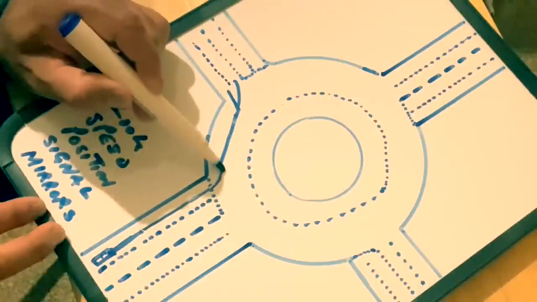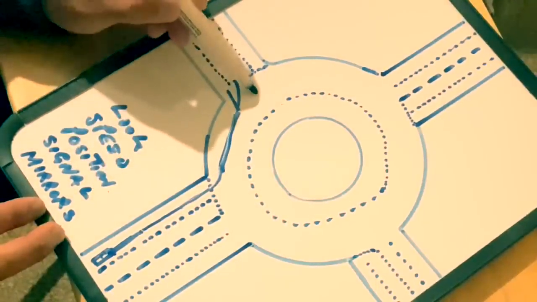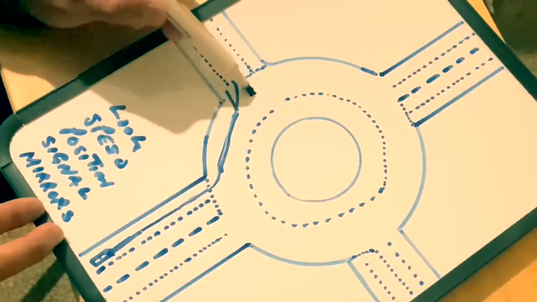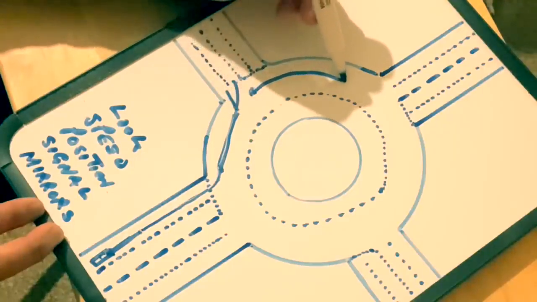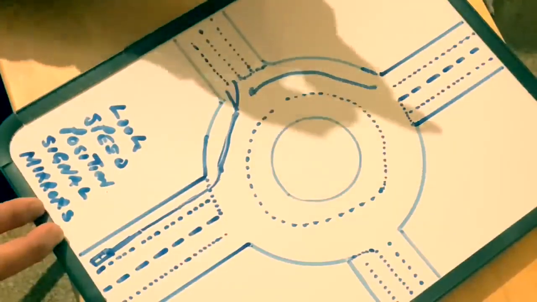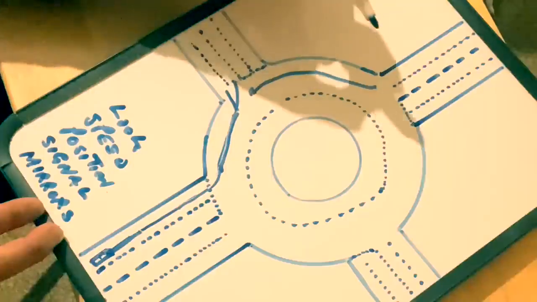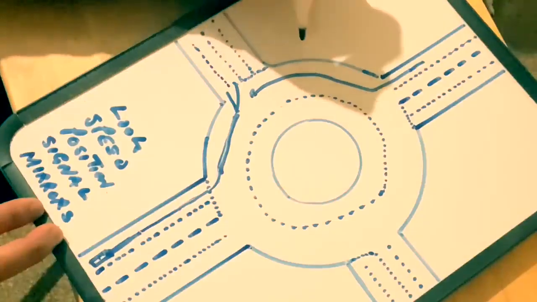When you enter, no signal, until you come around here. So once you pass this part here, top and left mirror, signal left, and then stay in the left lane. And when you're about here, just before you come off, top and left mirror and right mirror to see for cyclists, motorcyclists. If it's safe, you enter. Once you enter, look at the top mirror, take the signal off and carry on going.